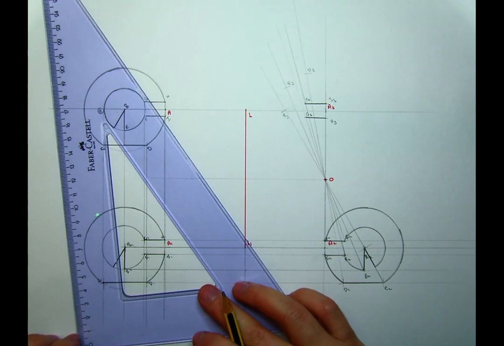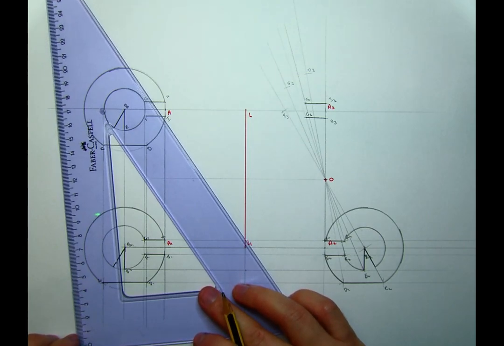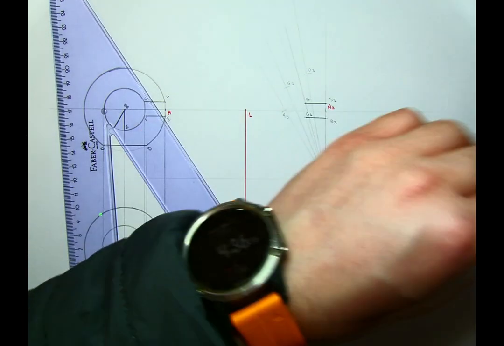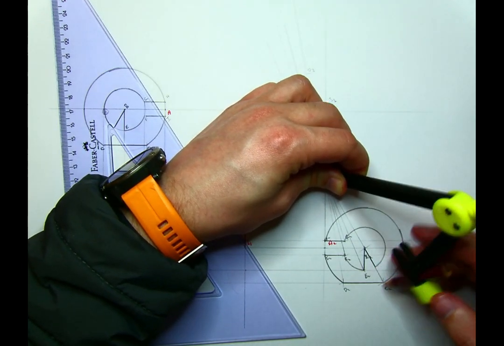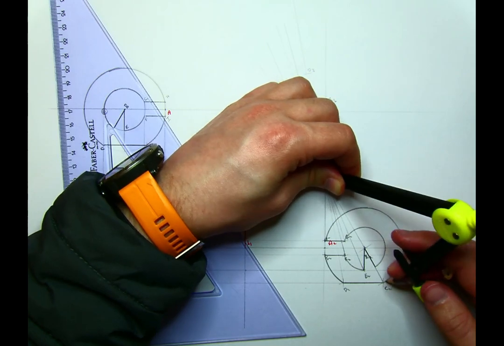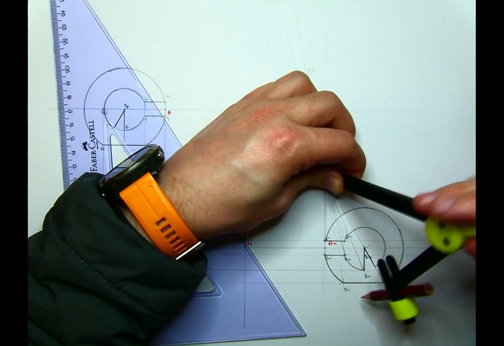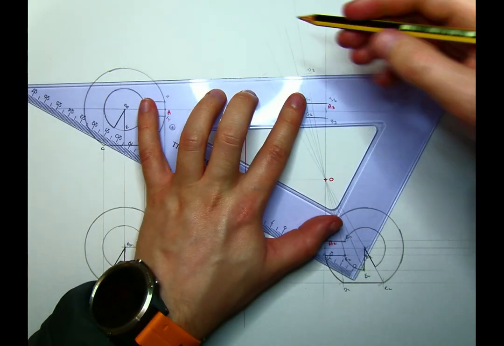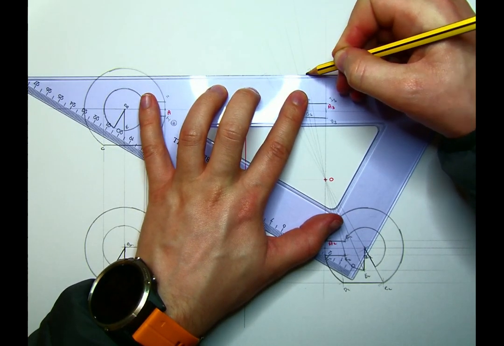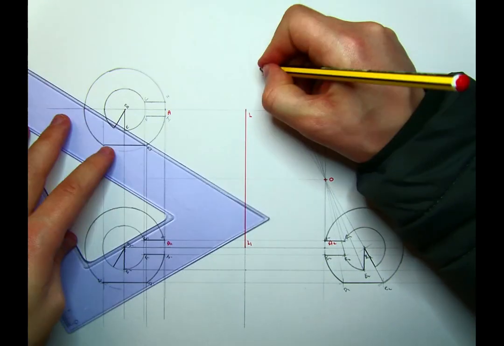And should I do C? No, I did not do C. From O to C. C3.